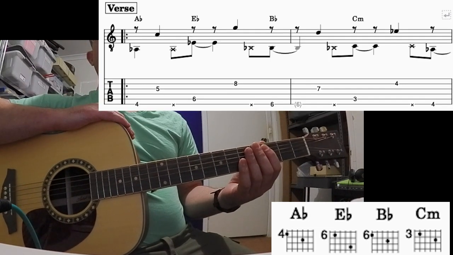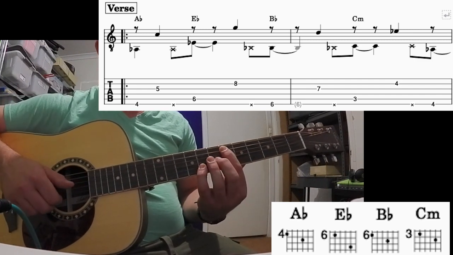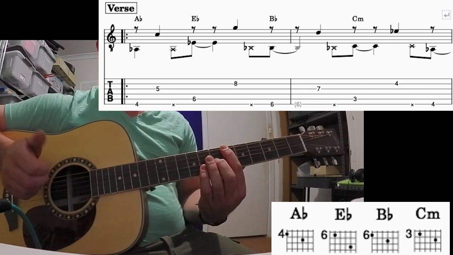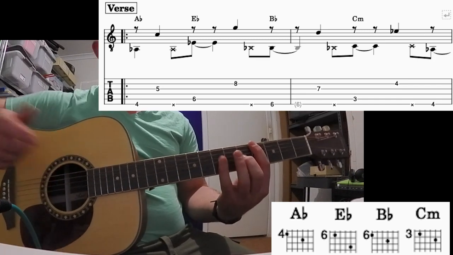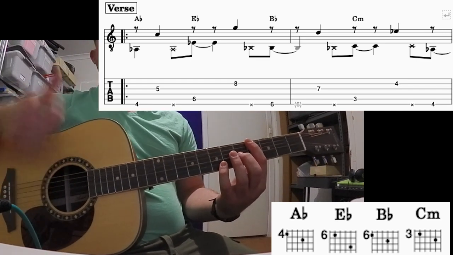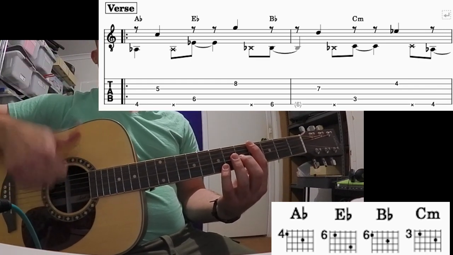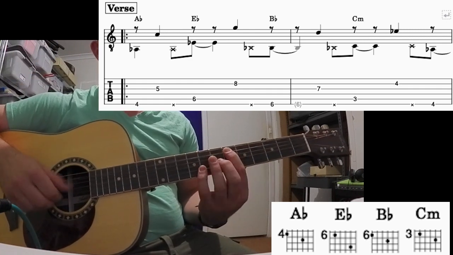When you go to the verse, you start off on the beat. And then when you repeat back to the A flat again, you anticipate that and you play on the upbeat. So it starts off on the beat.